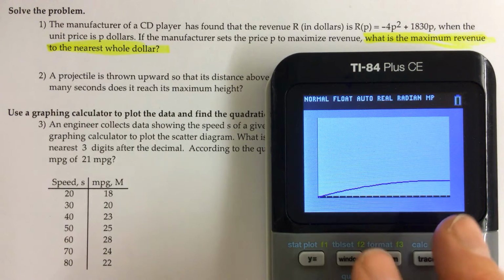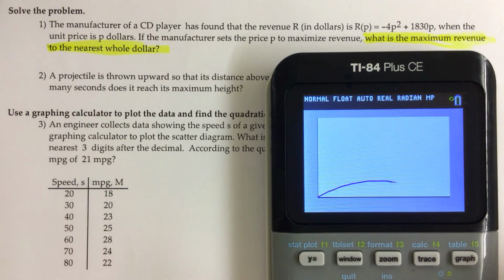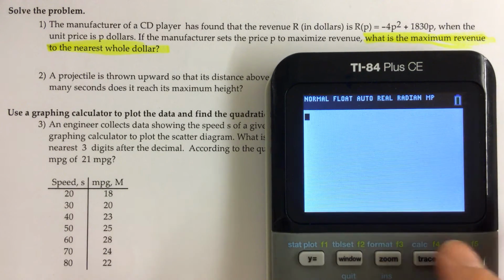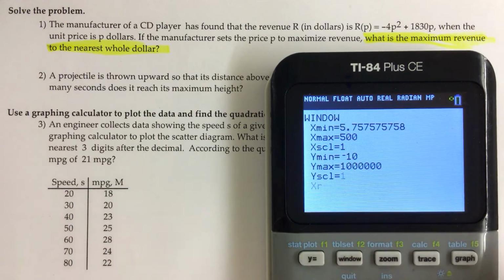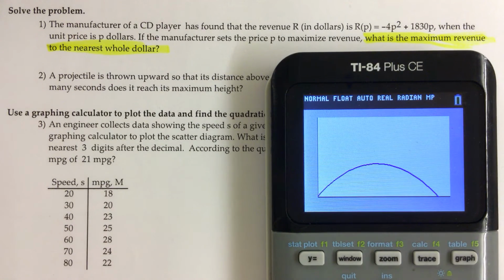Alright, so 1 million is well above our revenue, but our X values are still increasing. So $500, let's say. Okay, so finally, and it looks like maybe the, oops, didn't mean to hit that button. What was I doing? Looks like the Y max doesn't need to be as high as 1 million, but maybe we try 500,000 and we get a better idea.